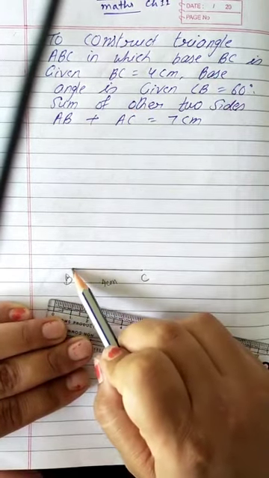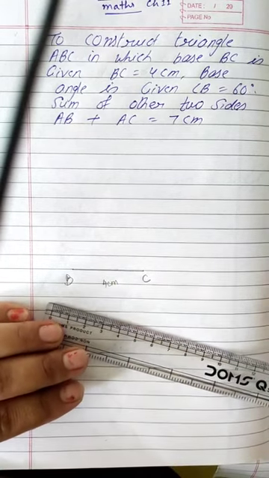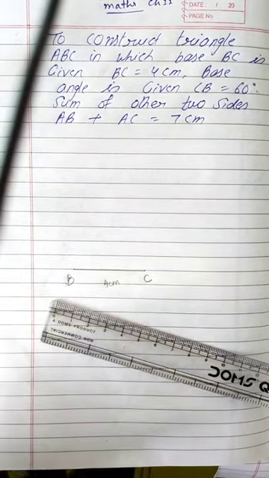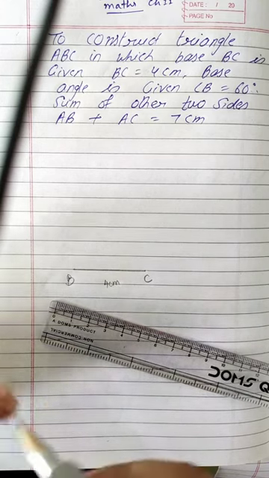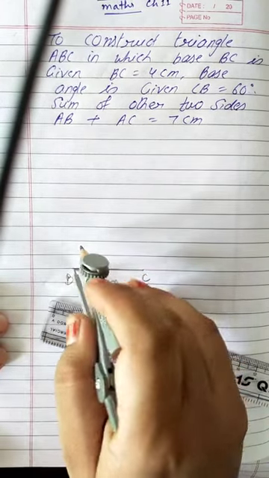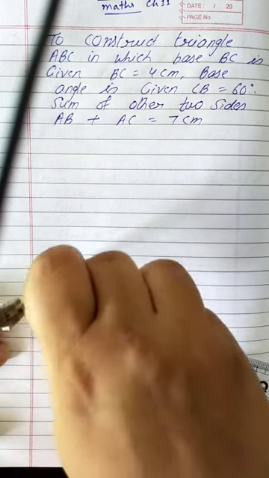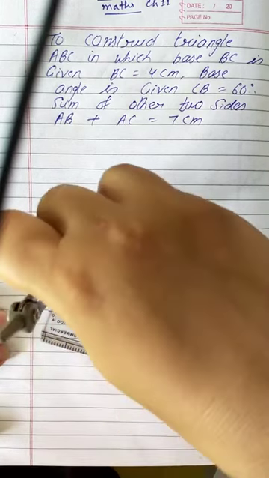So at point B we will construct 60 degrees. How we construct 60 degrees, I have already told you. Using the compass, placing it at point B, we will construct 60 this way.